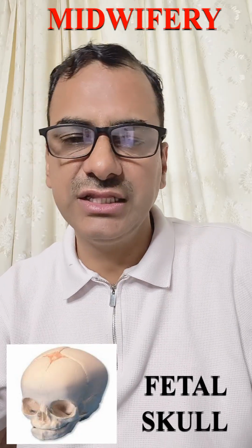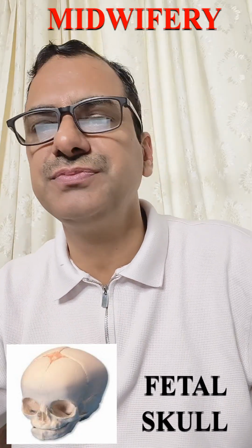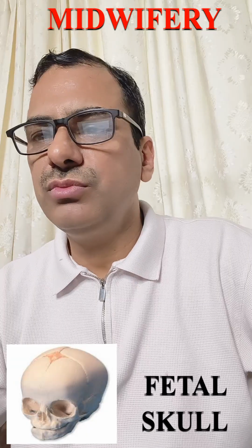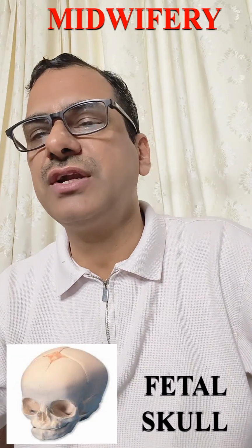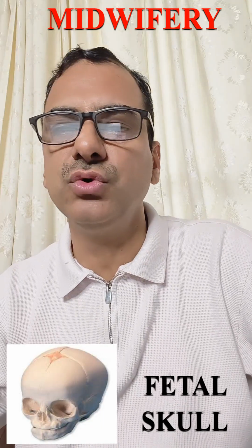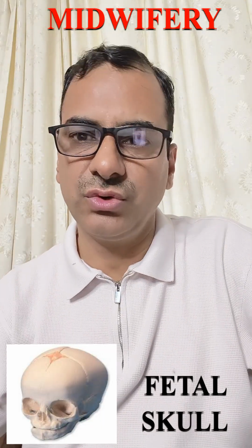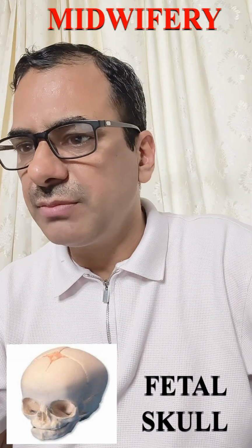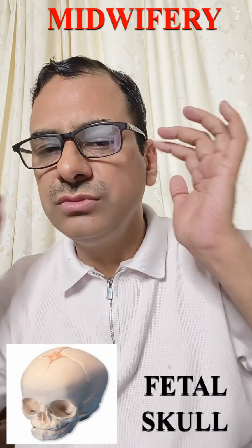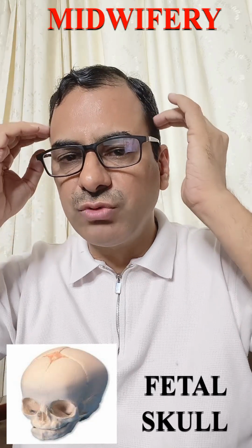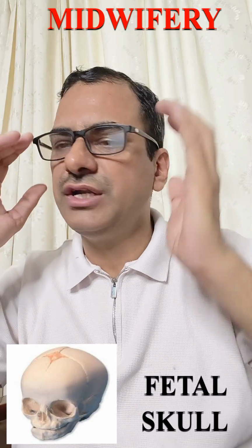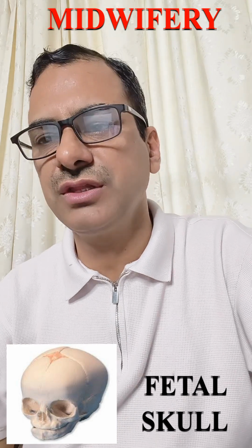So in fetal skull there are two frontal bones, which form the forehead, also known as sinciput. The frontal bones fuse into a single bone by 8 years of age. The upper part of the two temporal bones also takes part in formation of vault.